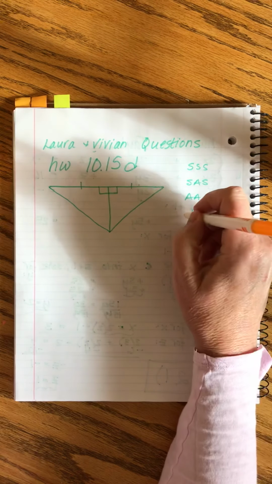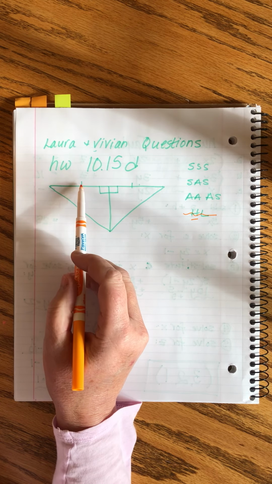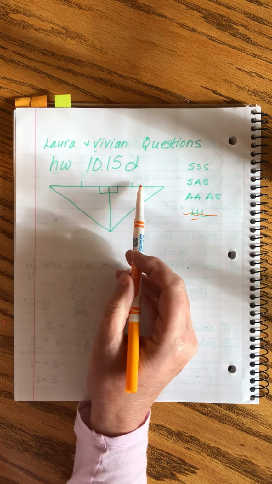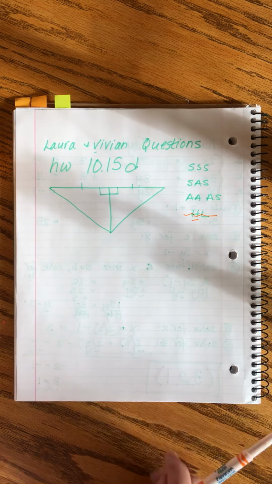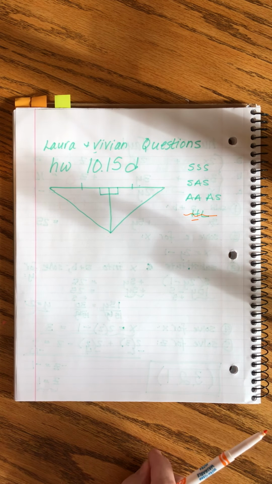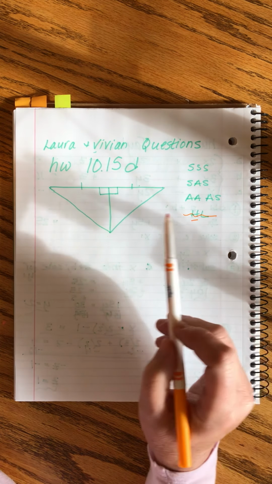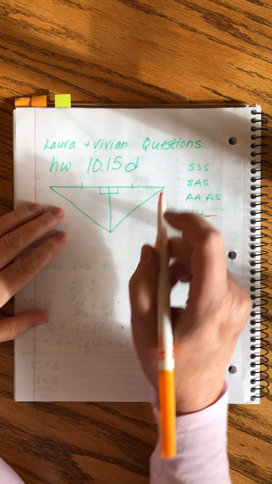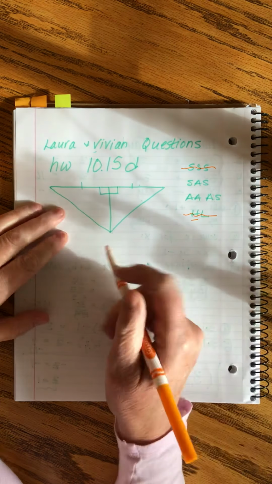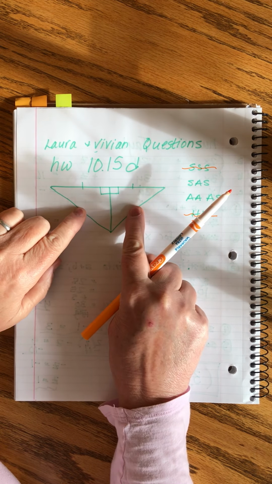So that's why we have to rule that one out, because we've got information about one leg that matches and the other leg matches, but we don't have information about the length of the hypotenuse and whether they're the same. So we can't rely on this one. And you guys also were able to rule out side, side, side for the same reason. We know these two match, we know these two match, but we don't know about the third sides.